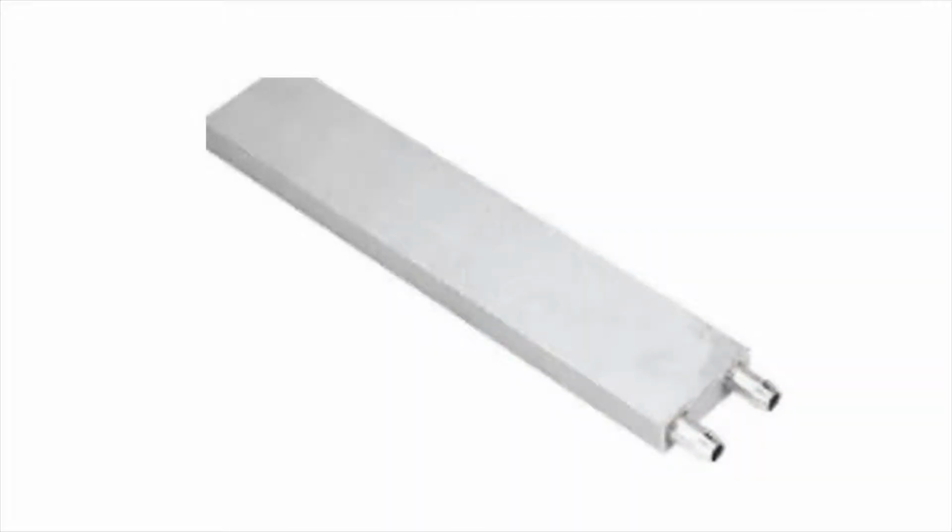The way that the process fluid is heated up or cooled down is with the use of one of these heat exchangers. As the process fluid passes through the heat exchanger, heat is either absorbed or removed from the process fluid.